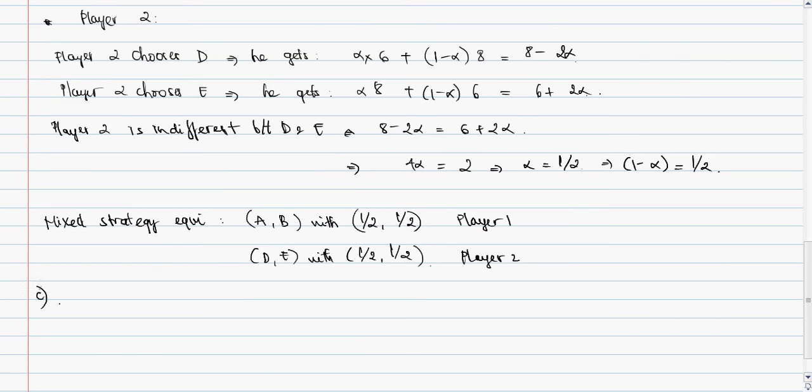Okay, so part C: compute the players' expected payoffs in each of the equilibria found in parts A and B. In part A, we found a pure Nash equilibrium, so the expected payoff is simply the payoff that the players get by choosing the Nash equilibrium.